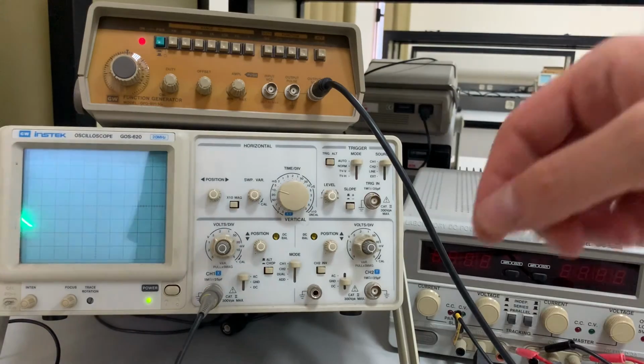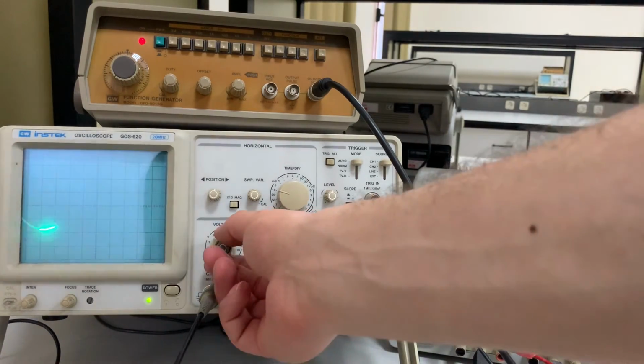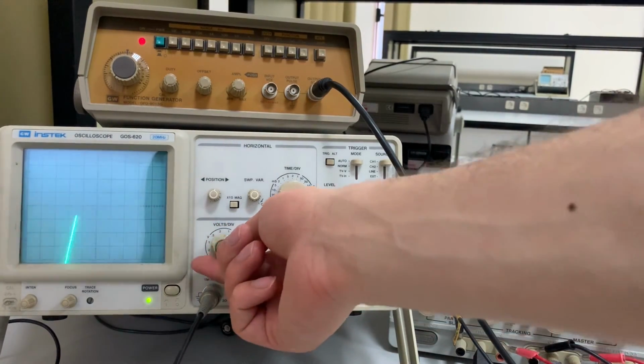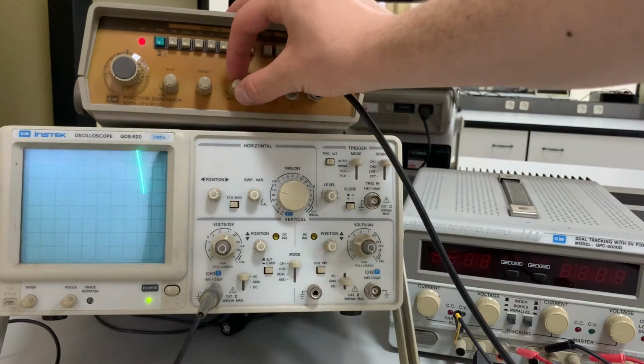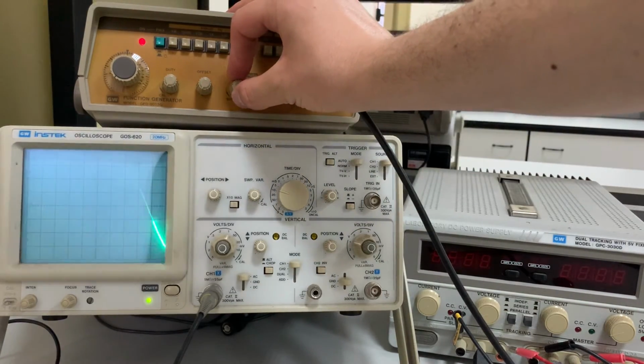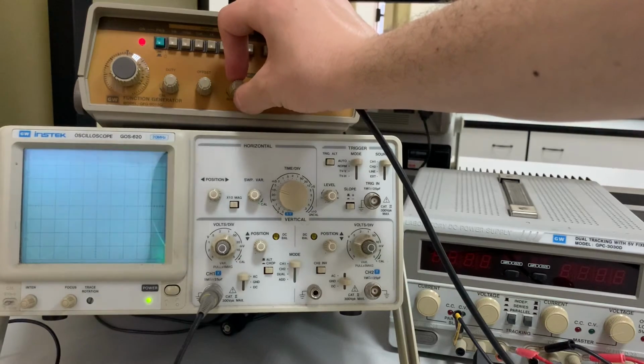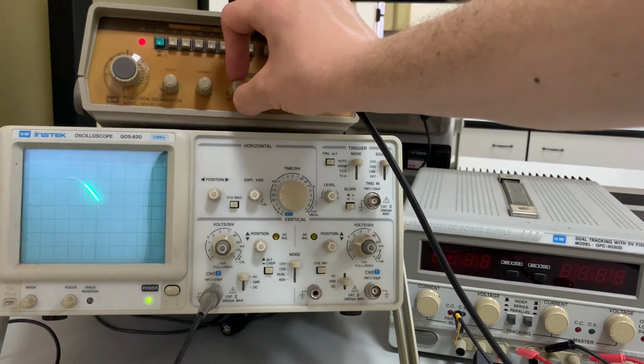And our vertical sensitivity is adjusted to 0.1 volts per division, so we can get 0.4.